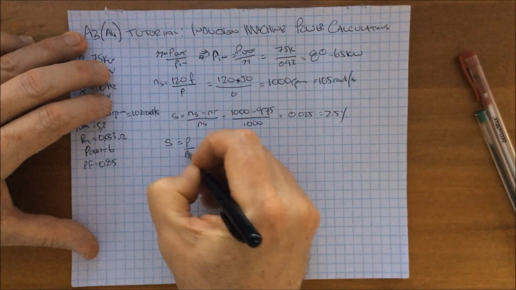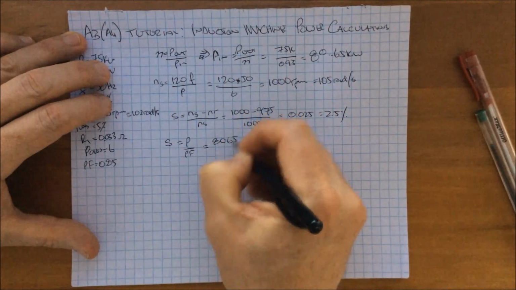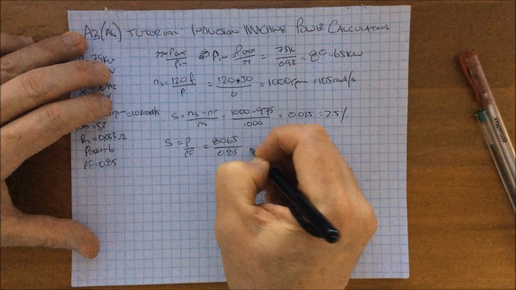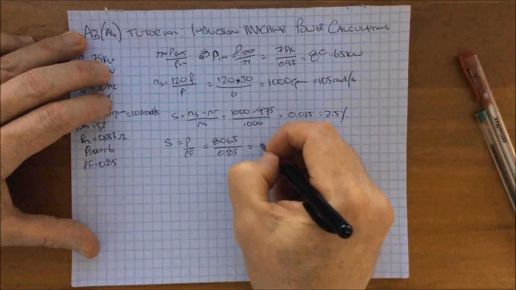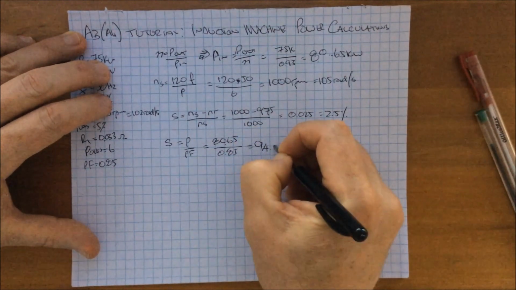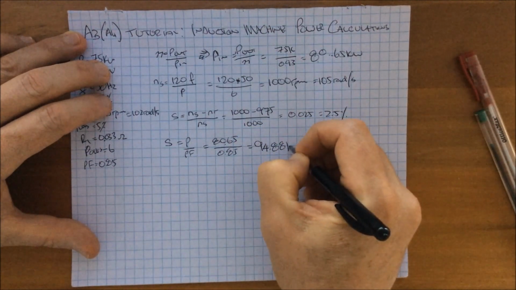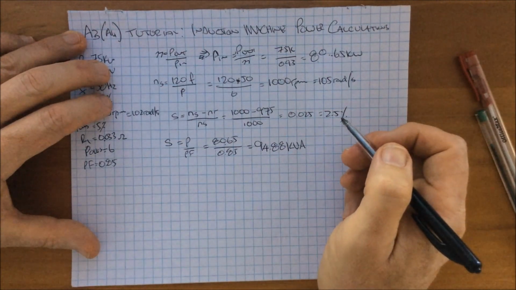Okay. So what we can therefore know is that the apparent power is the real power over the power factor, which is 80.65 over 0.85, which gives us 94.88 kVA.